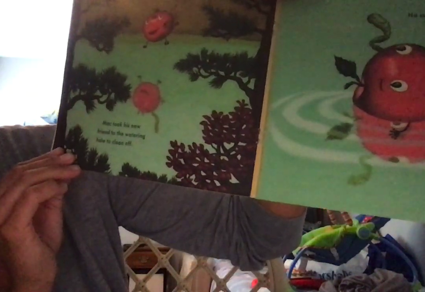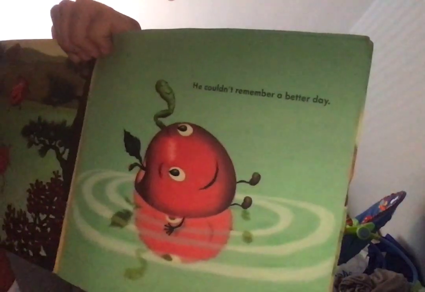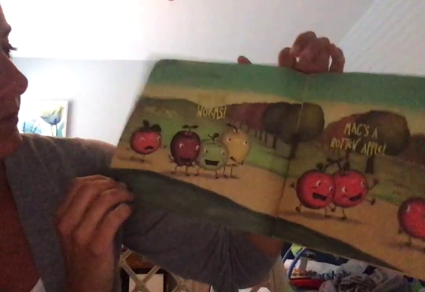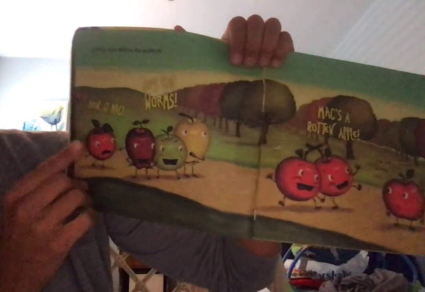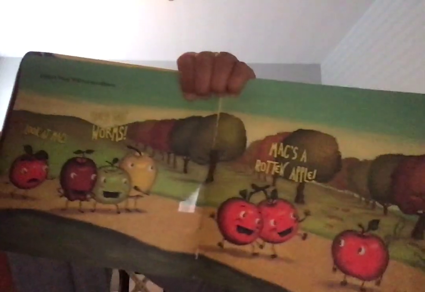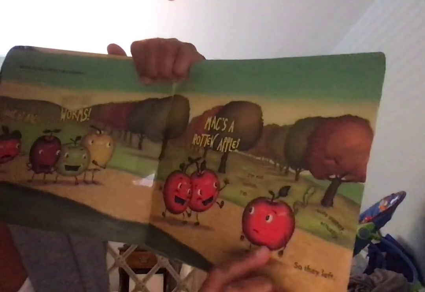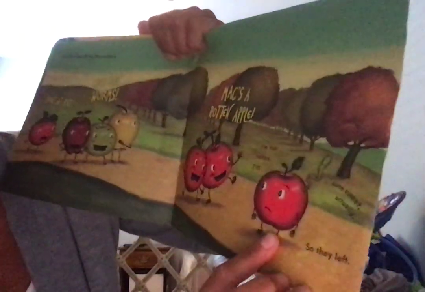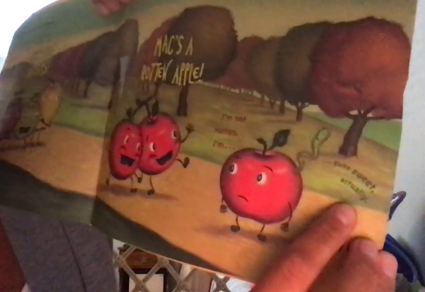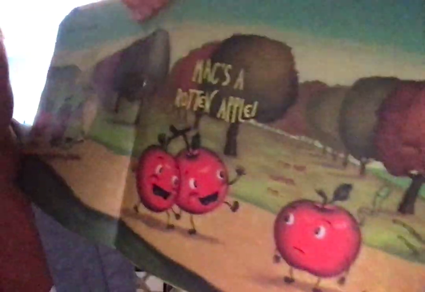Mac took his new friend to the watering hole to clean off. He couldn't remember a better day until he took Will to the orchard. Look at Mac. He's got worms. Mac's a rotten apple. I'm not rotten. He's quite sweet, actually. So they left.